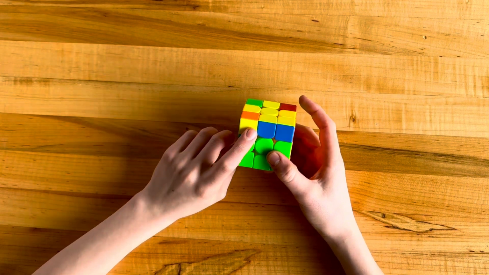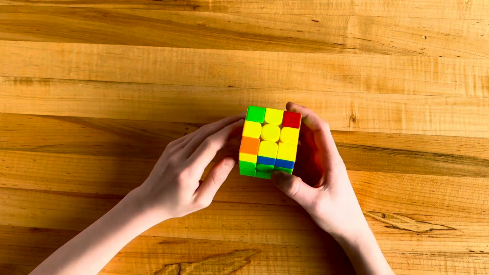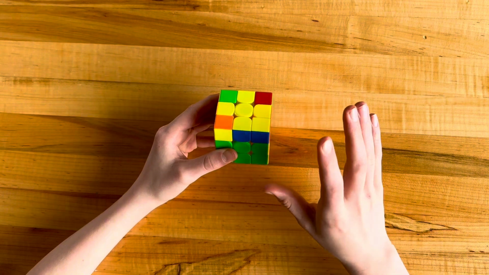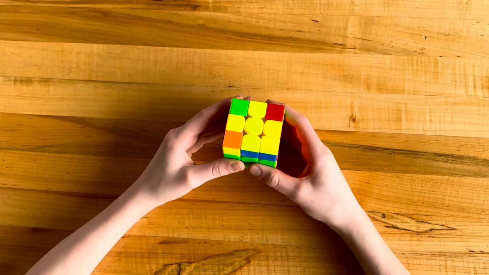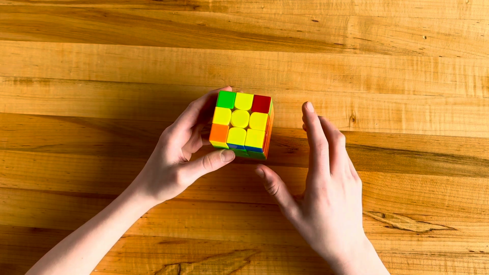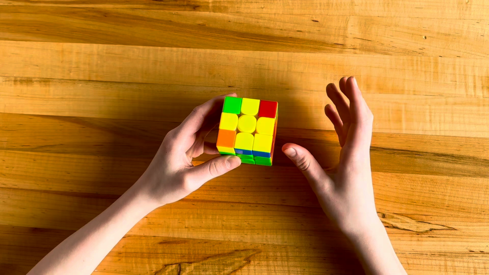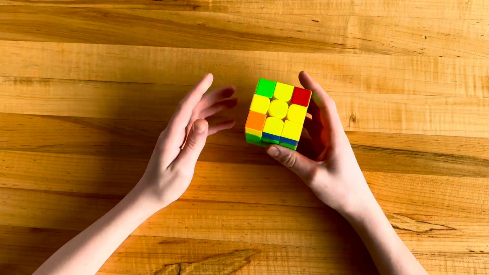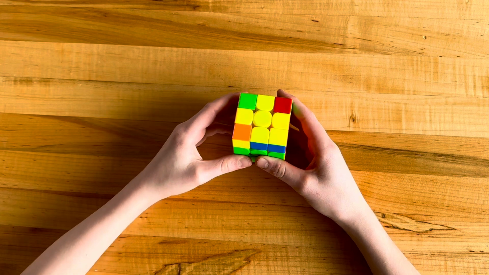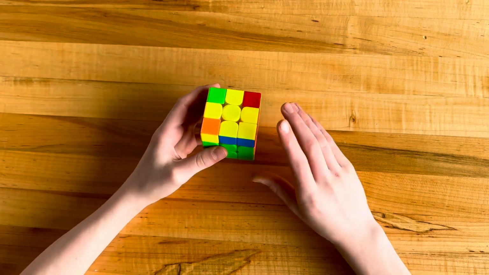And now this time you will see the yellow side. So this pattern is actually a mirror of the other case that I just showed you. So if you look at it, it'll actually be the complete opposite of the case that I just explained how to solve. So the way that you do this case is every move is the exact same, except you do it on the opposite side of the cube.